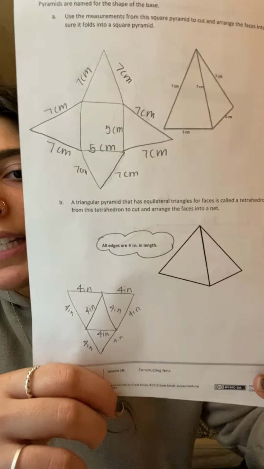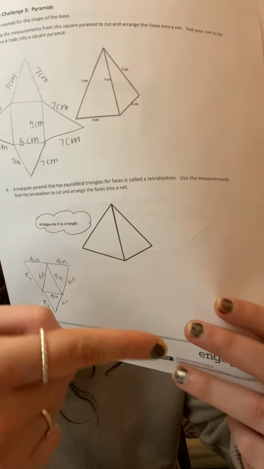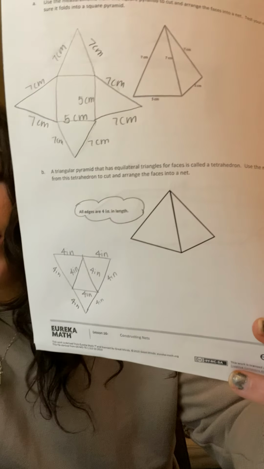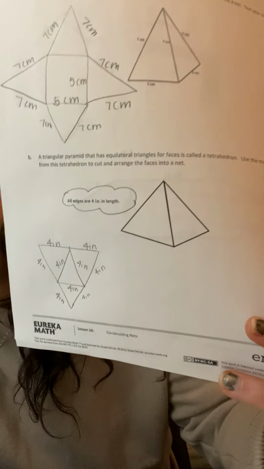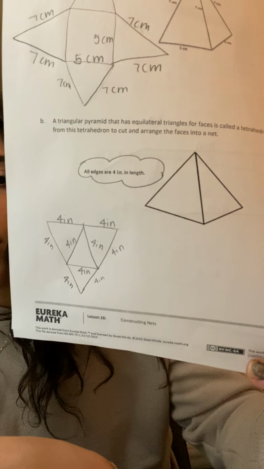And I did the same thing for this. I closed my eyes and I pictured, okay, if I cut right here, and this was to fall right here, and this was to fall on this side, and so on and so forth, that this is what it would look like. And I'd have a triangle in the middle, kind of holding it all together.